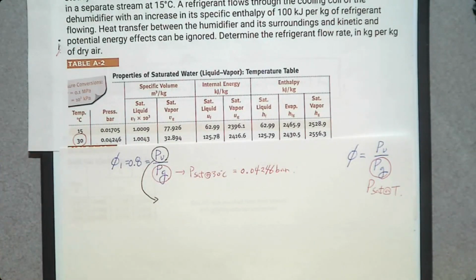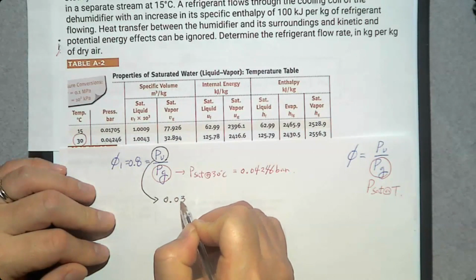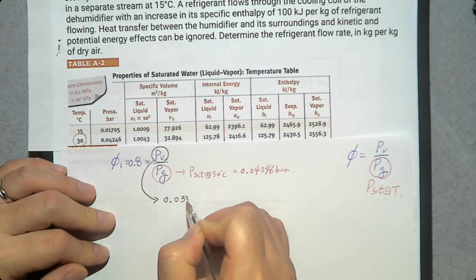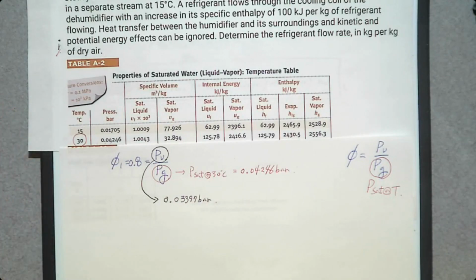Then from here, you can determine the partial pressure of water vapor, PV. And PV is 0.03397 bar. Then once you get this PV, then you can determine the humidity ratio.